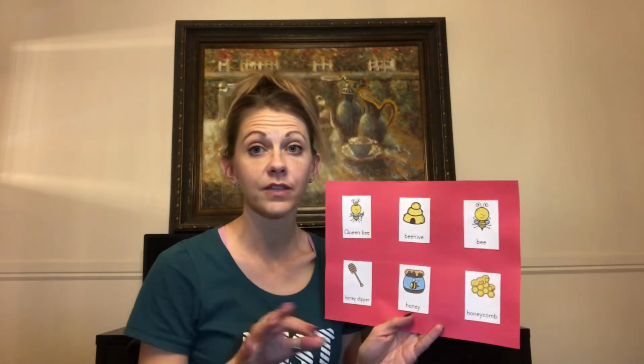We don't reach for bees, we don't grab them. We don't try and touch them when they're on flowers. We just watch them, and we can watch them fly from flower to flower, and they are doing an important job, because if you're like me, you like to have honey on your toast. And if we didn't have any bees, we wouldn't have any honey, and we wouldn't have any fruit. So next time you see a bee, make sure to tell it thank you.